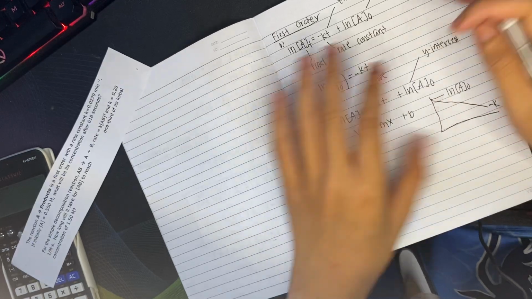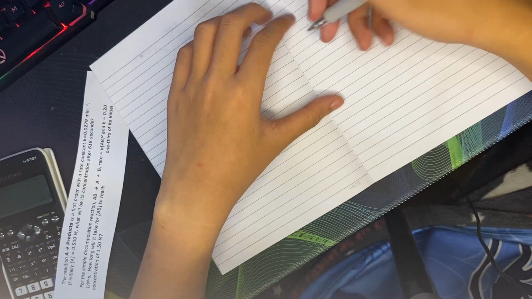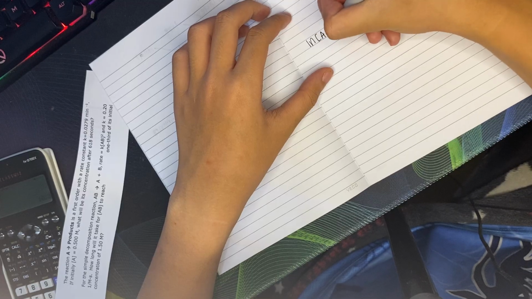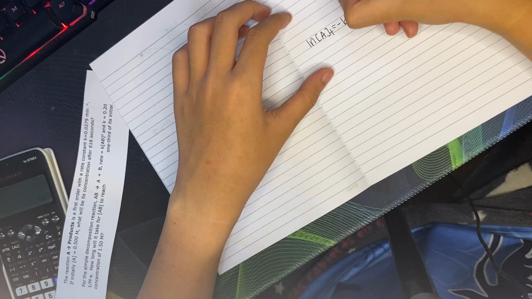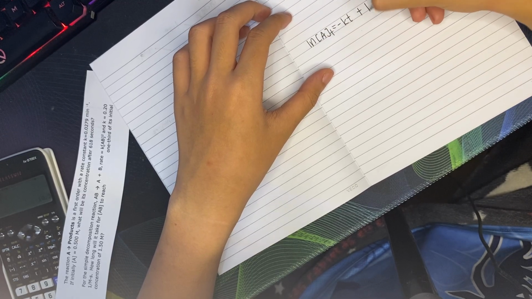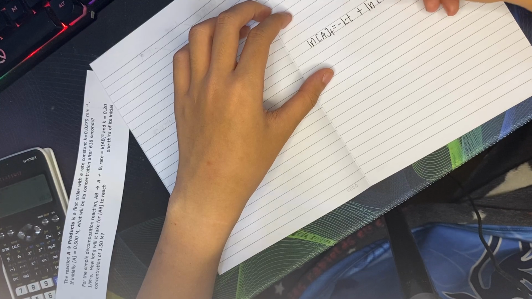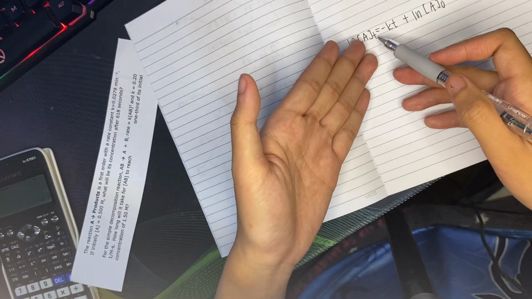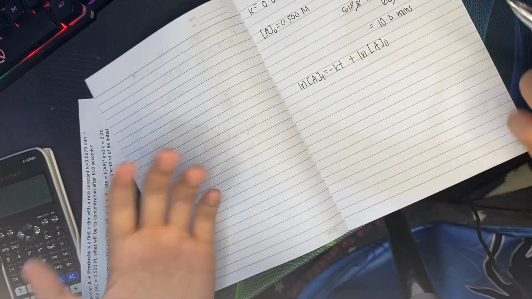So let me write it: the natural log of the final concentration is equal to the negative rate constant times time plus the natural log of the initial concentration.